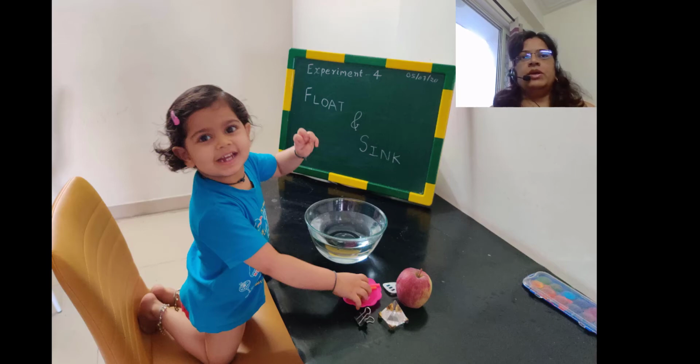Hi everyone. Today I'm going to show you the activity which we do very frequently, float and sink activity. We do this activity many times using different objects and in a different setup. Sometimes we take water in a bucket or in a tub or in some big container. We take different objects and we see which object floats and which sinks.